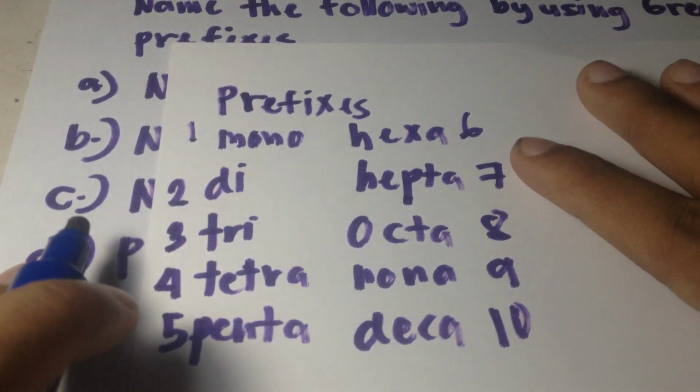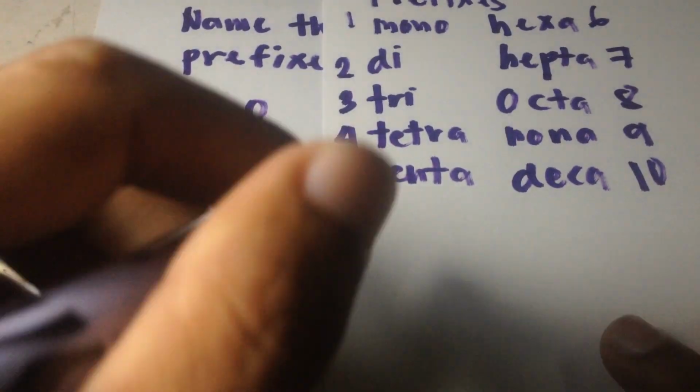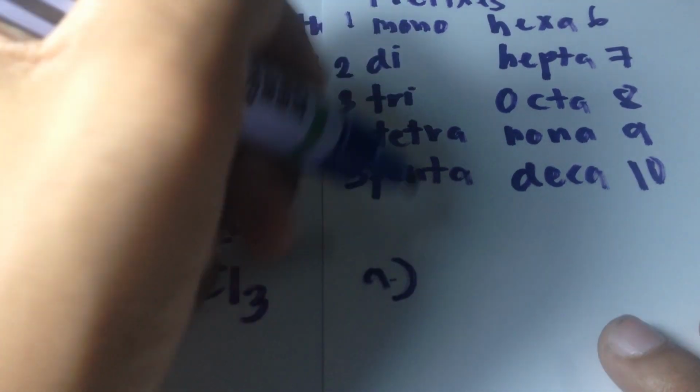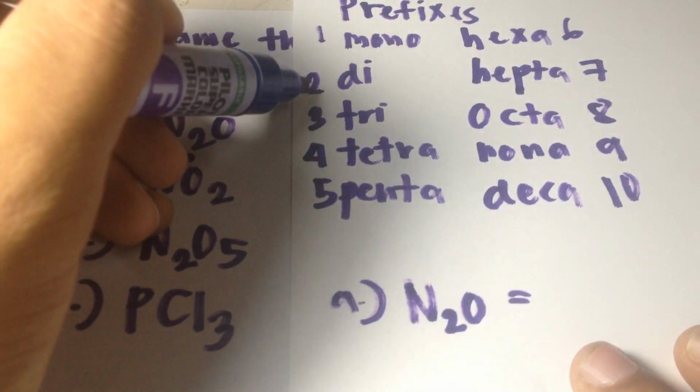Okay, so let's begin letter A. So in letter A, they have an N2O. So letter A, N2O. So 2 subscript, which means di. So di, nitrogen, oxide.